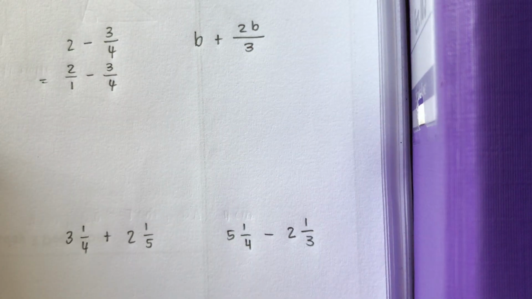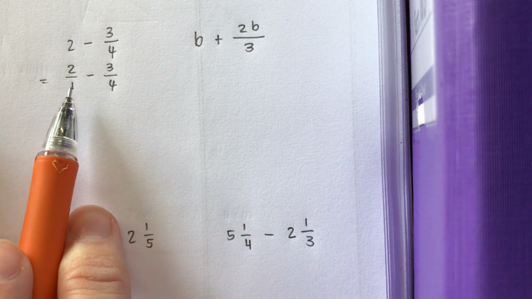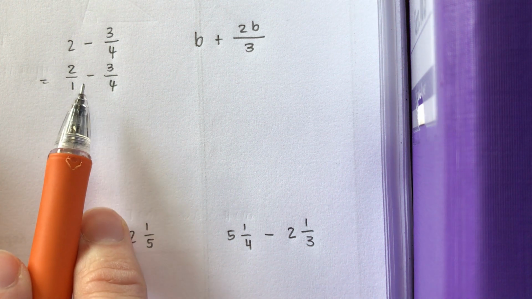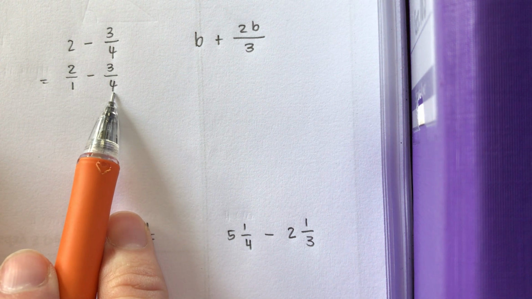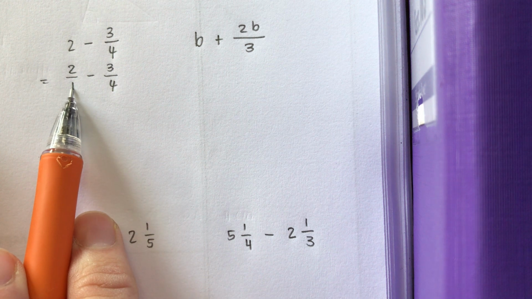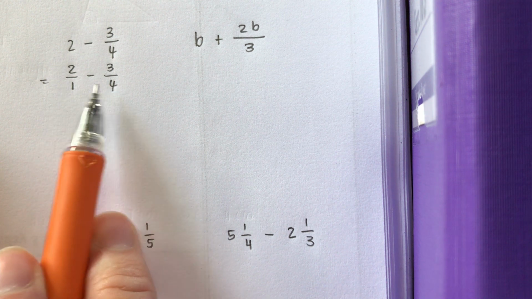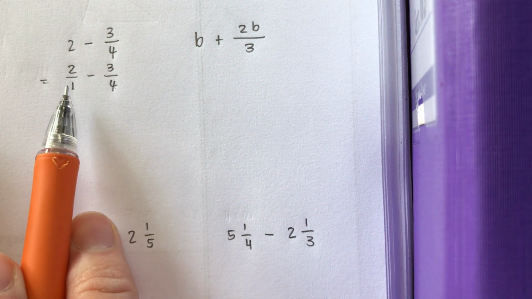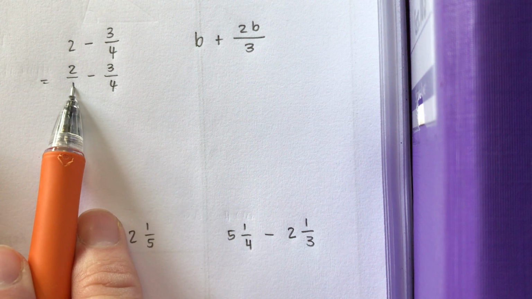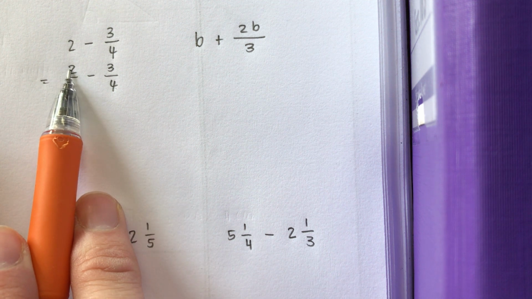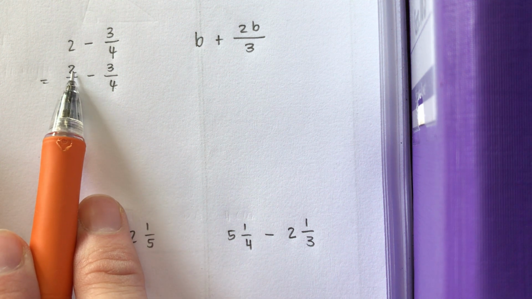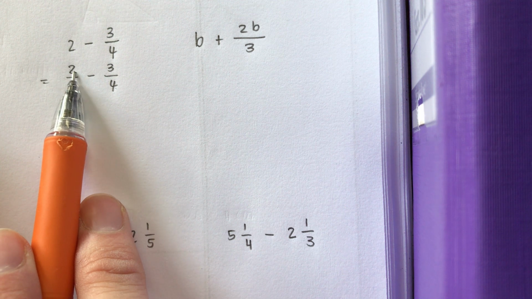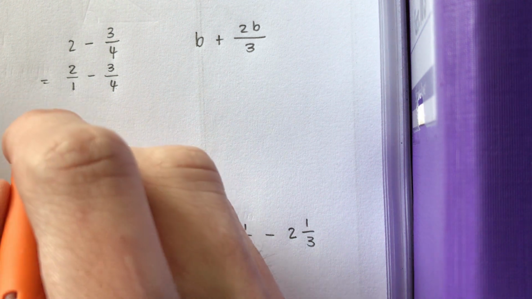Then the second step is that we need to remember that when you add and subtract fractions, you must have the same denominator. They can't be different. And here the one is a 1 and the other one is a 4. So we need to change this one to a 4. By doing so, we also need to change the numerator accordingly.